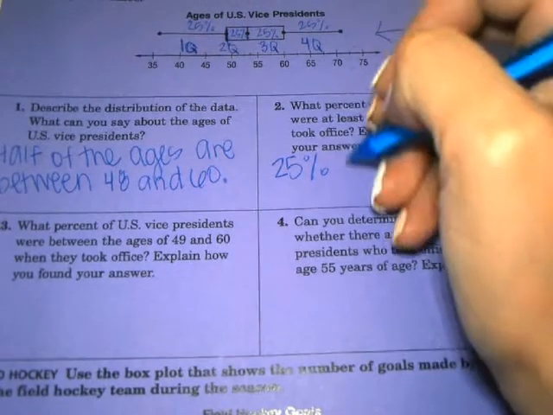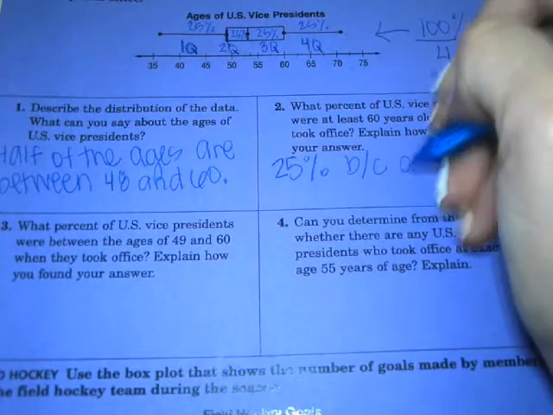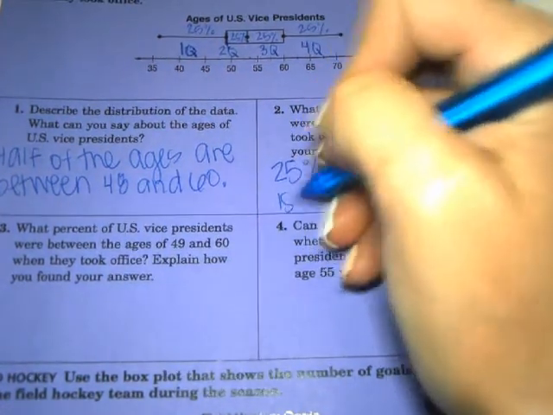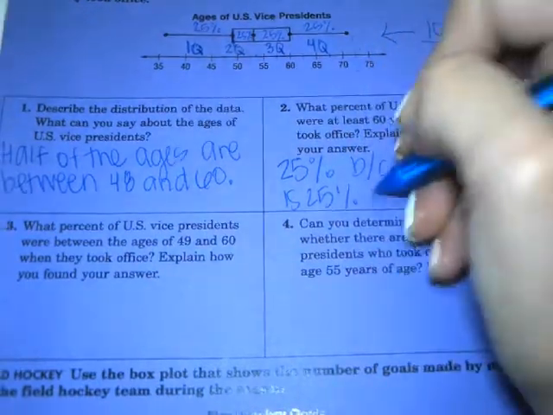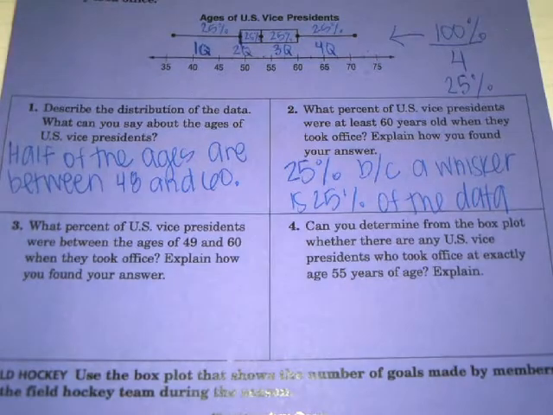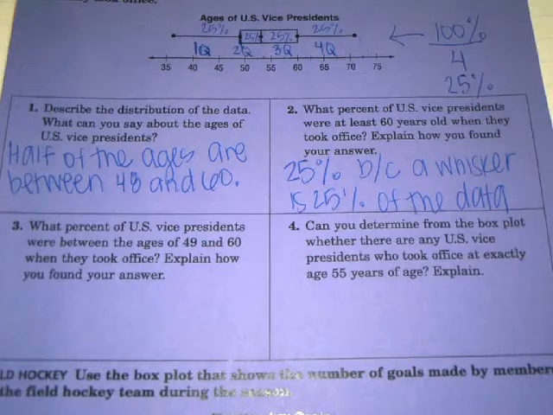And then you can say, because a whisker is 25% of the data. Does that make sense, guys? Because I know that's a weird concept to think about.